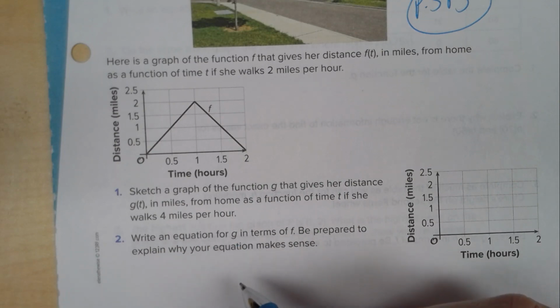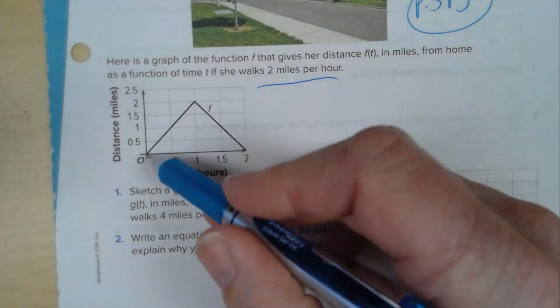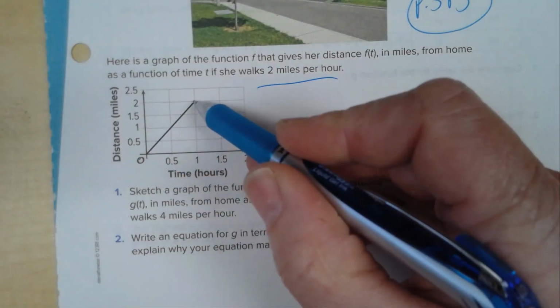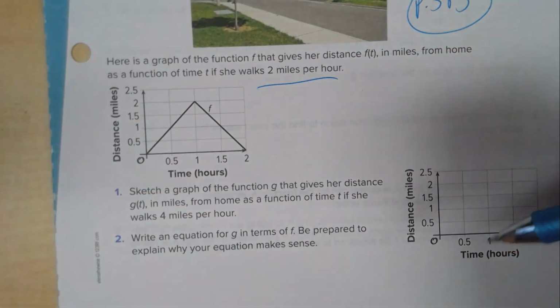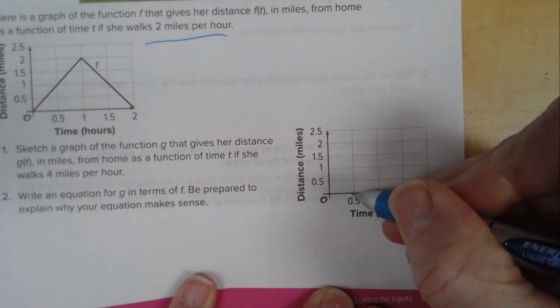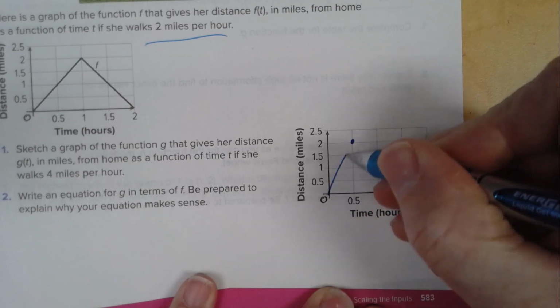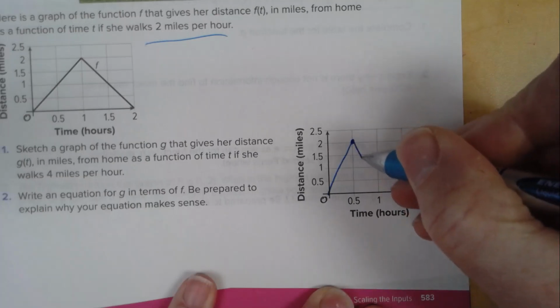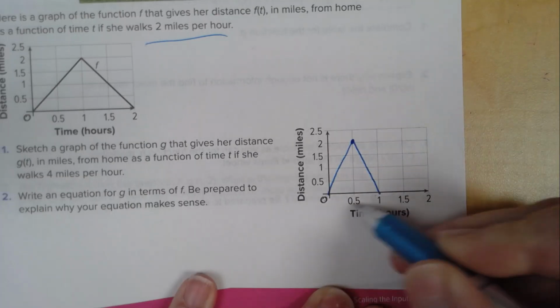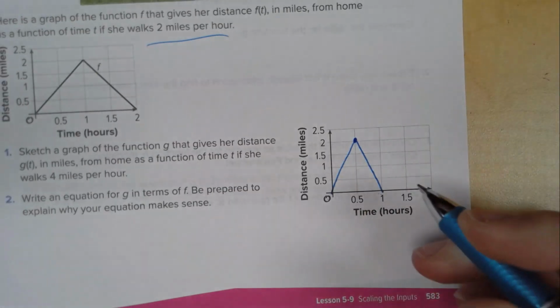So right now, she's walking 2 miles per hour, right? So this is the graph for 2 miles per hour. She goes out, that's 2 hours, she comes back, right? And so there we are. Now we're going to do 4 miles an hour, so that's twice as fast. So we're going to go out to 2, right? So in the half amount of time, and then she comes back. So in 1 hour, she does 4 miles. So she goes out 2 and back 2. So that's the story with this.